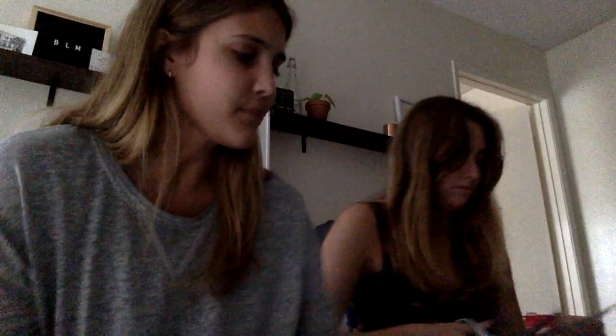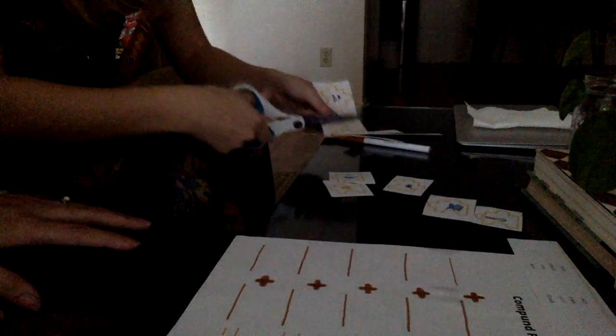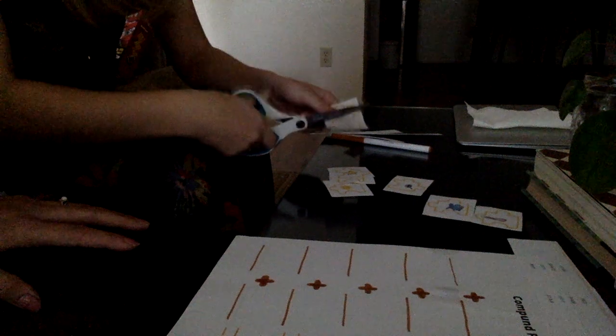So as you can see, we've started to cut out some of these words, so I'm just going to lay them out so that Olivia can see all of them. And I'm going to turn this in so we can see all of this cutting. We're going to keep the word bank right at the top of the page so that we can find all the different images. And she is almost done.